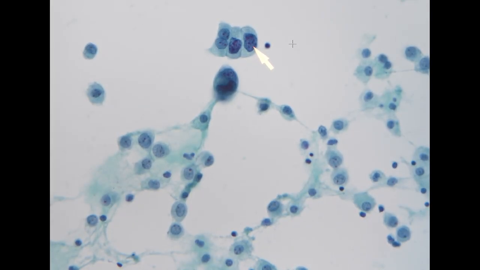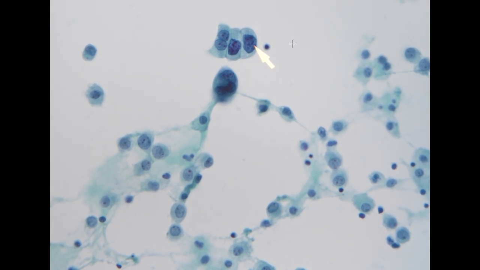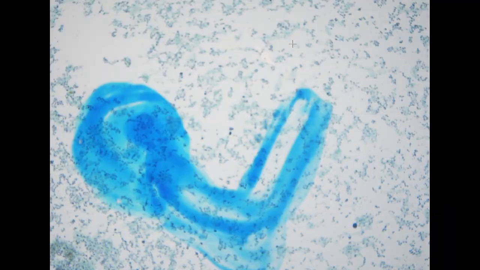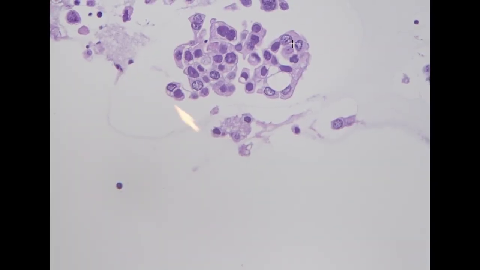The chromatin pattern shows coarsely hyperchromatic chromatin, and the nuclear shape is very irregular. So this is compatible with metastatic breast cancer. In both the cytospin preparation and the cell block preparation, we do see these clusters. So this is compatible with breast cancer with a squamoid morphology.